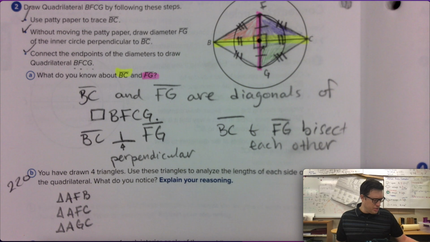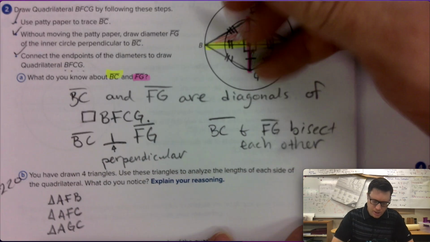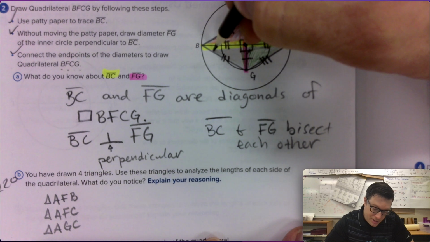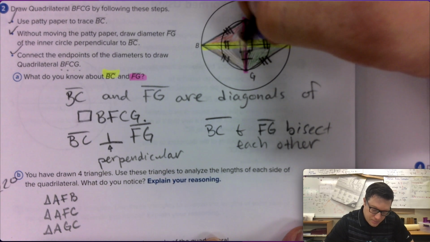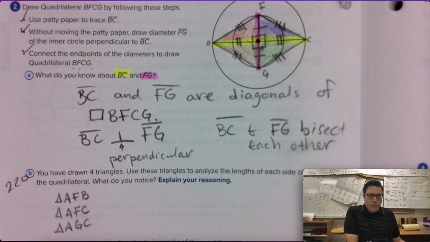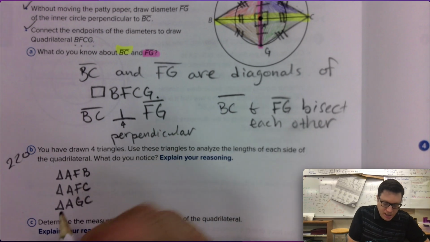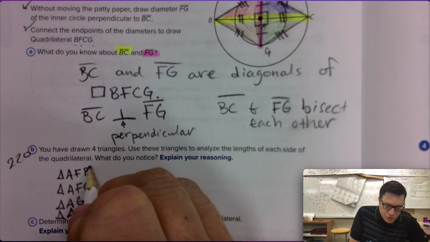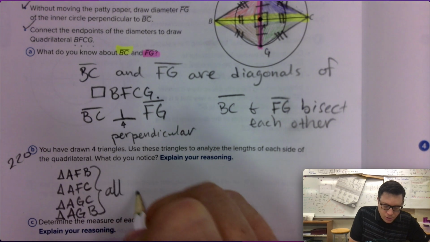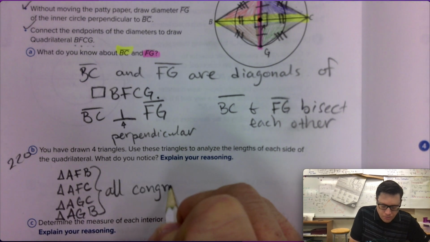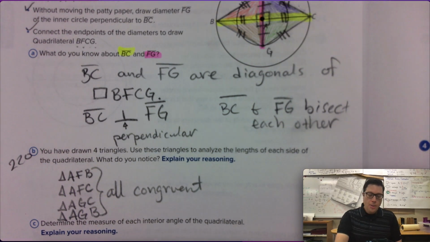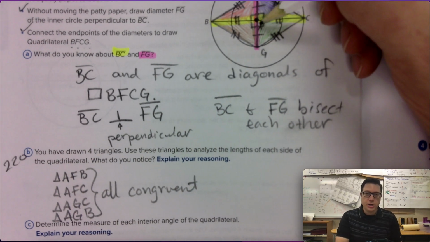What color should I use next? Let's go with this color, all right? AGC, so AGB this time. B is over here on the corner, so AGB. And so I want to comment on those triangles because I need to also bring home some information here, AGB, that these triangles are all congruent. And they're all congruent, meaning the same size, because they're created with 90-degree angles.